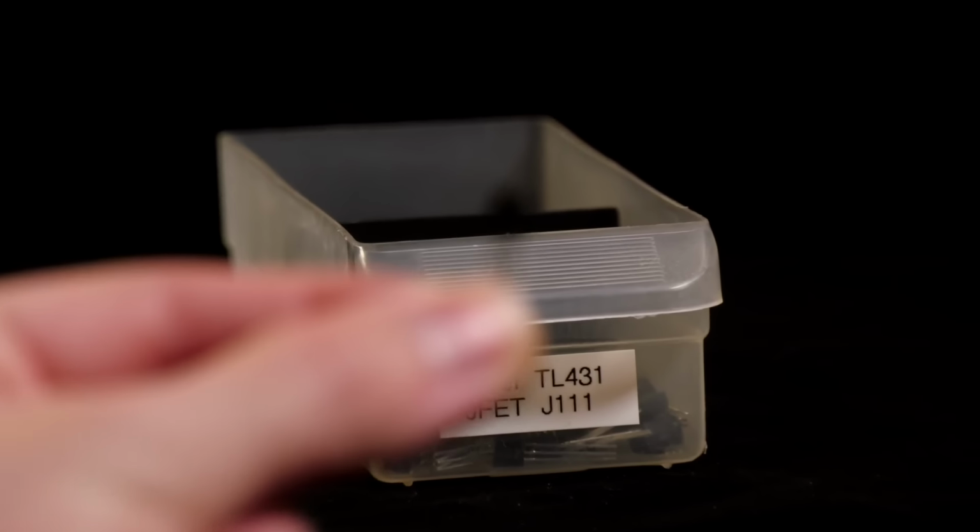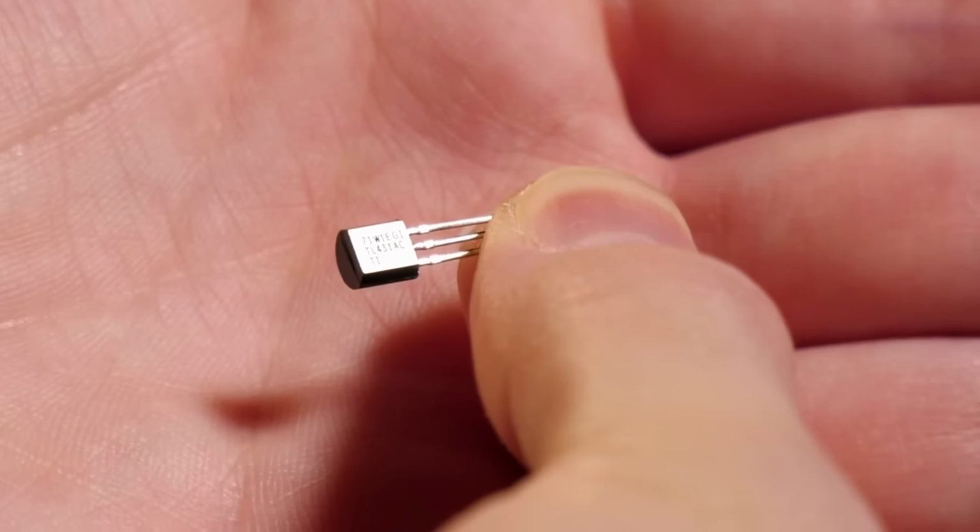And similar to the Zener diode is the TL431 voltage regulator. It's like a variable Zener diode with a third terminal to set the threshold.